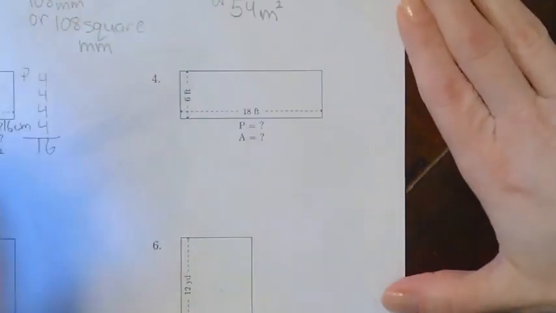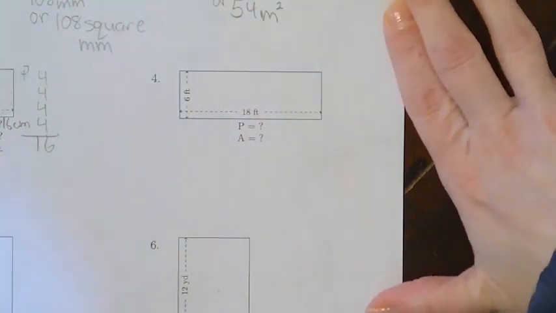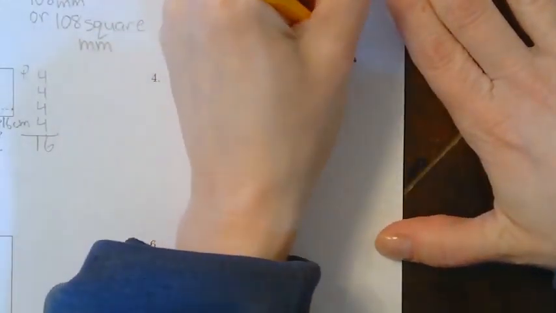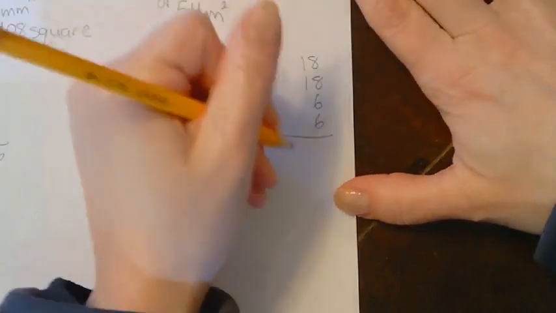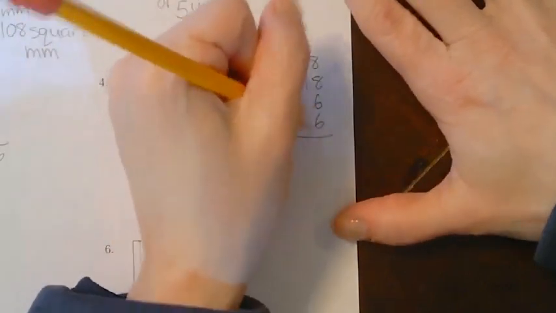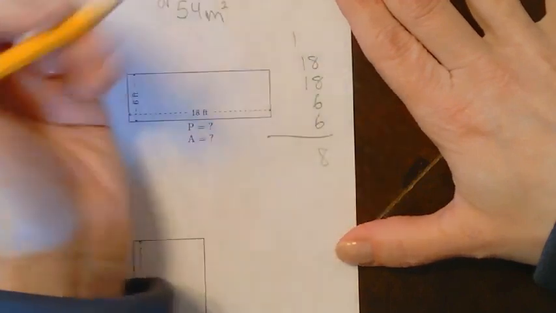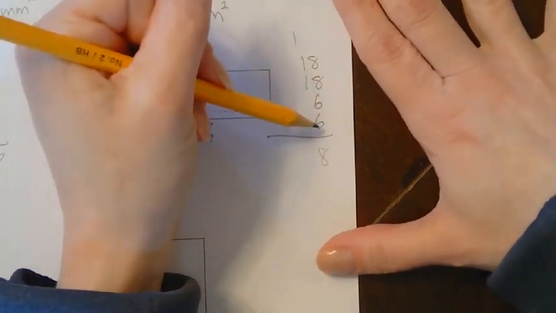Now, problem number 4, let's try this problem. This one gets a little bit trickier because the numbers are getting larger. So we will do 18 and 18, 6 and 6. That means we have 12, so we can say 6 plus 6 is 12.